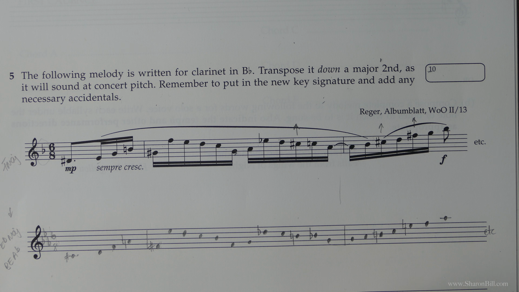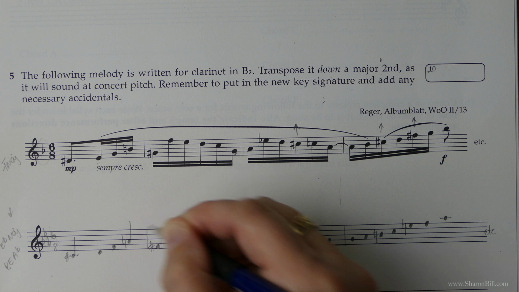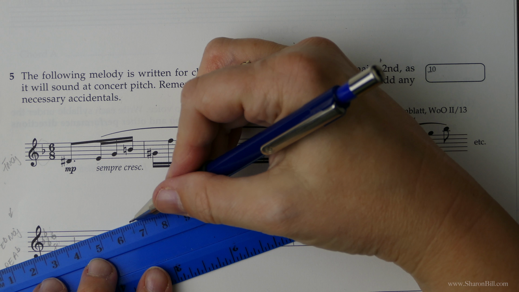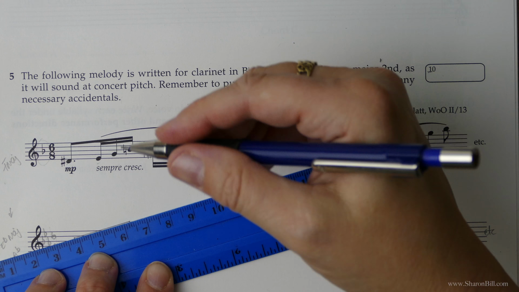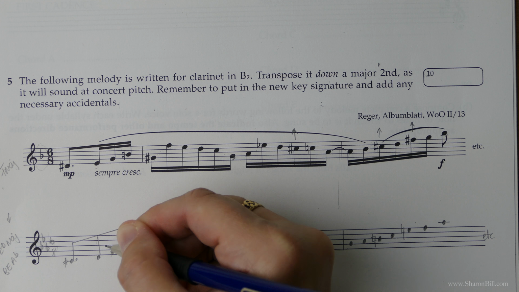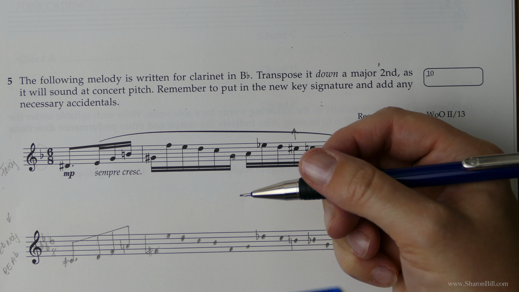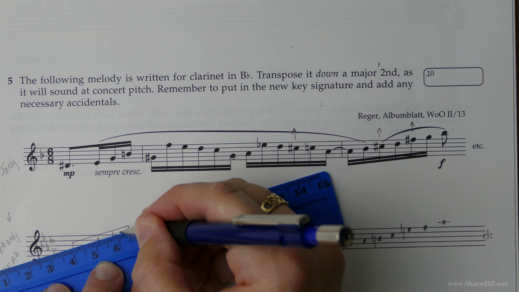Okay, so now we need to worry about the stems. So these are all below middle line, so they can all have stems pointing up. Make that dot clearer. But we need another beam there.